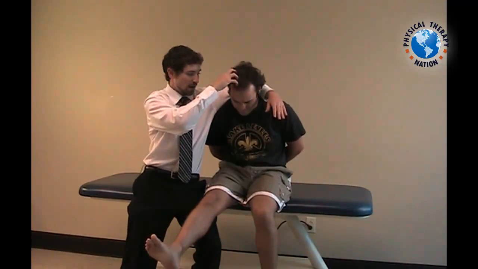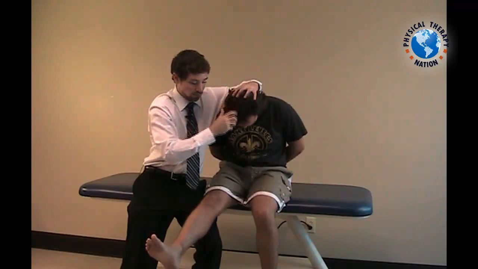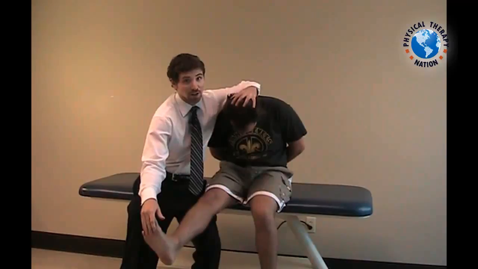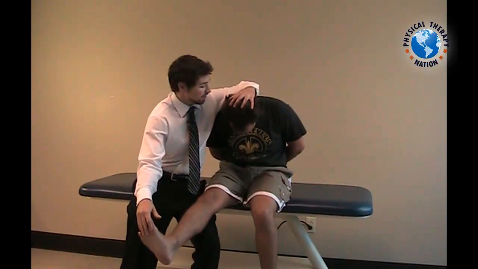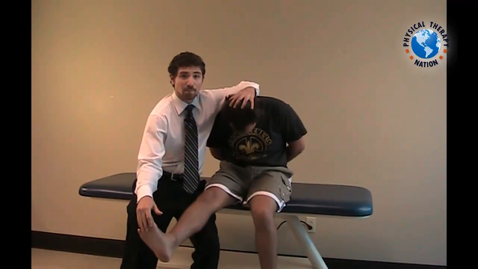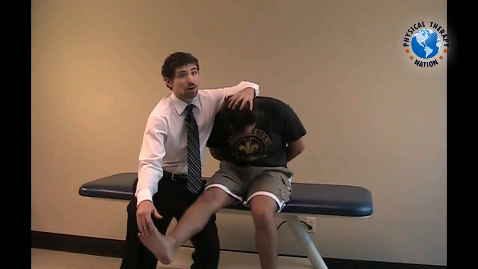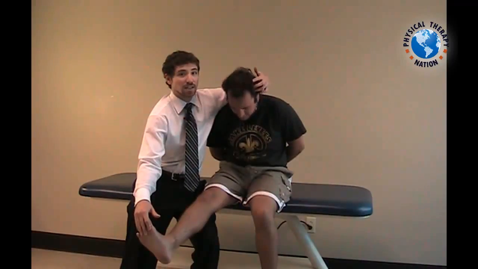What I want to do is then ask them to flex their head all the way down and provide some overpressure. While providing that overpressure, maintaining the dorsiflexion that I'm not going to do for the sake of my patient, we can assess resting symptoms once again. If there are no symptoms with this position, that's a negative test. If there are symptoms, we then ask our patient to extend their head and see if there's a change in symptoms.